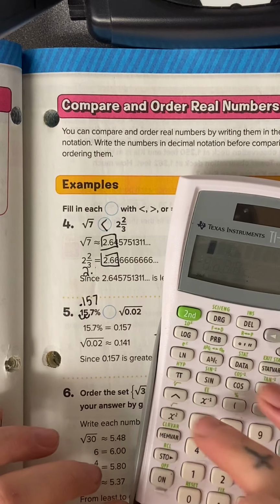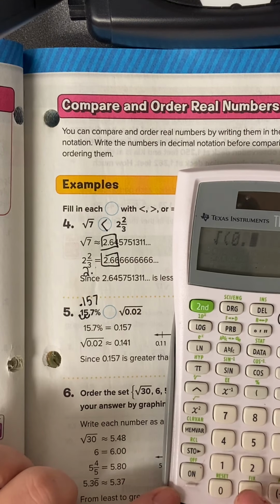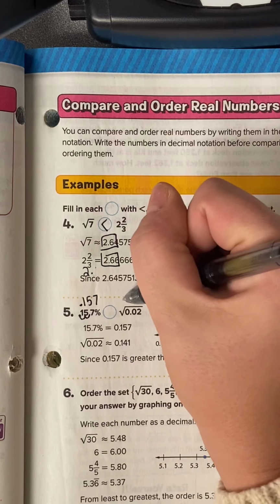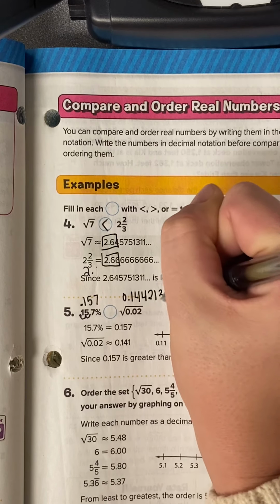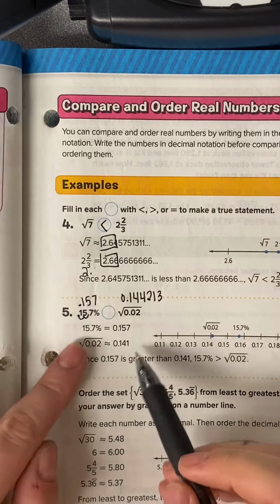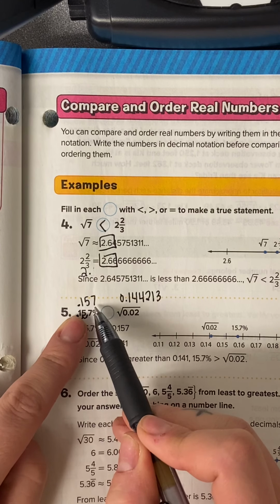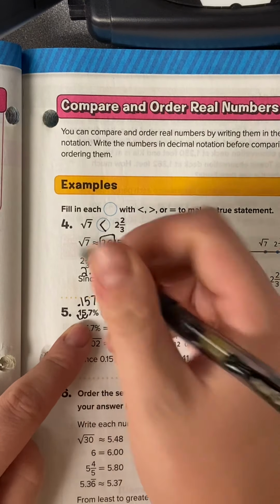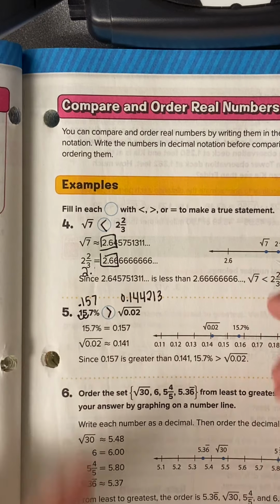And the square root of 0.02 is 0.1412, or 0.14141213, continuing on. So if I look at these, 157 thousandths, 141 thousandths, I can see that 157 thousandths is bigger, so therefore 15.7% is bigger.